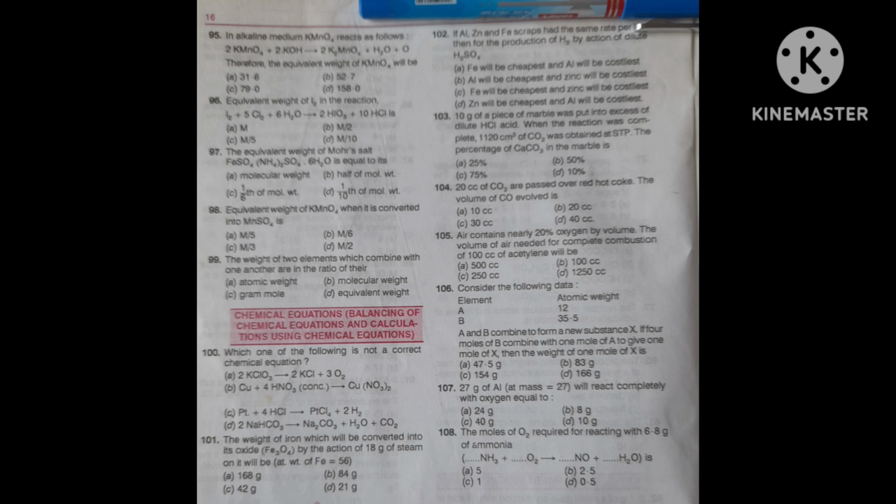Correct? And for these things, from iron, from Zn, for 2 gram H2, 65 gram Zn is required. And for third, iron, Fe plus H2SO4, for 2 gram H2 you require 56 gram iron. Then you have calculated for all three, aluminum, Zn and iron. For the 2 gram, one is required 18 gram, other is required 65 gram, and third one is required 56 gram.